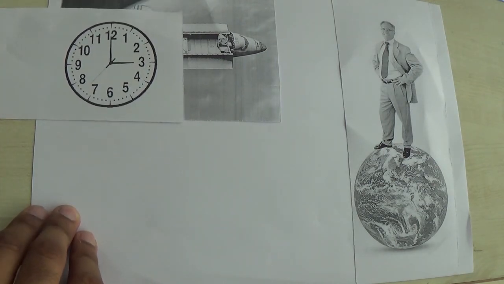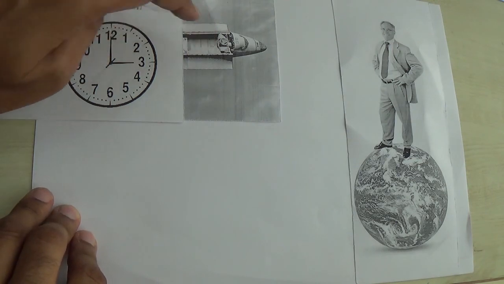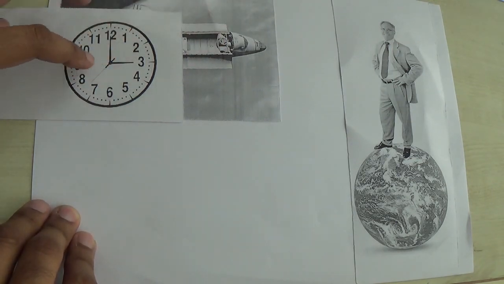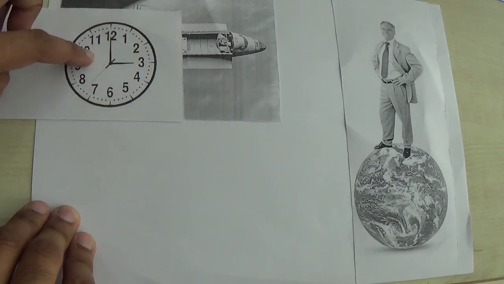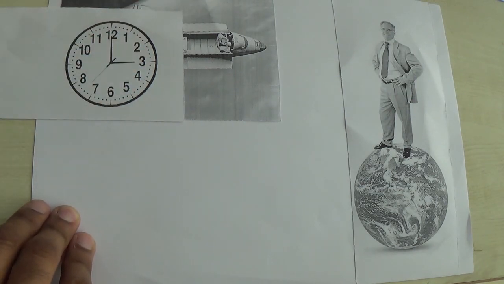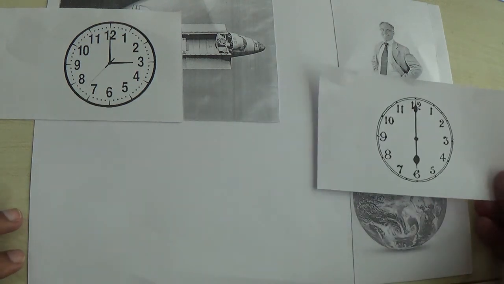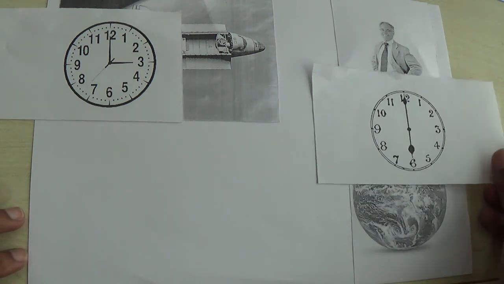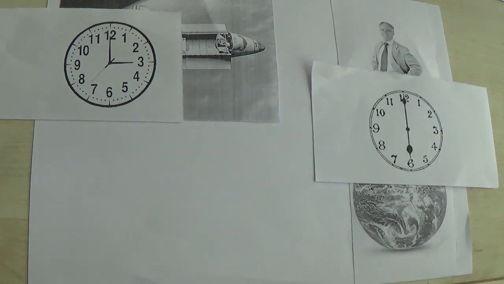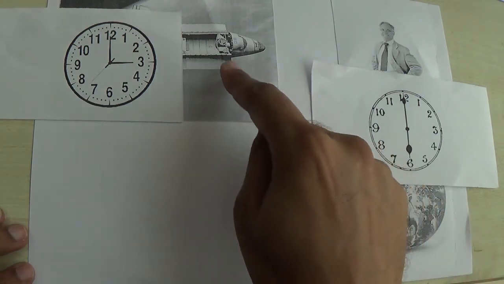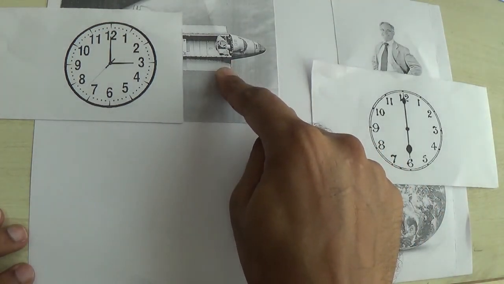right? This is the moving clock, this clock is in the spacecraft, and here the observer, that pilot, notes this time, that will be T naught, and the time measured by this person who is standing on the surface of Earth is this one, right? There are two frames of reference, one related to the Earth, the second related to the spacecraft.